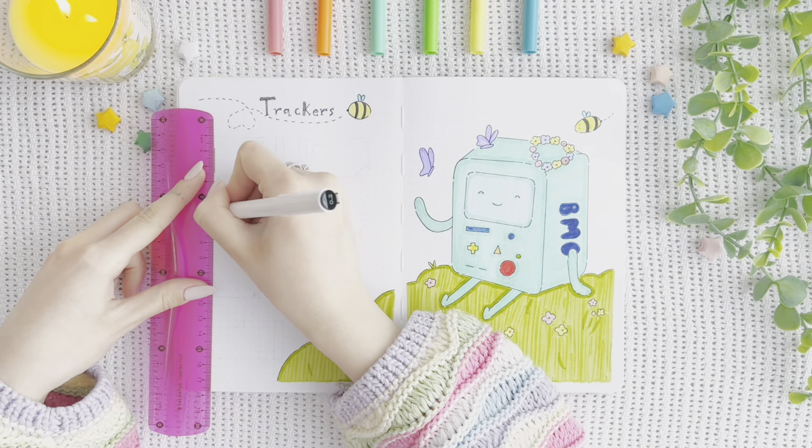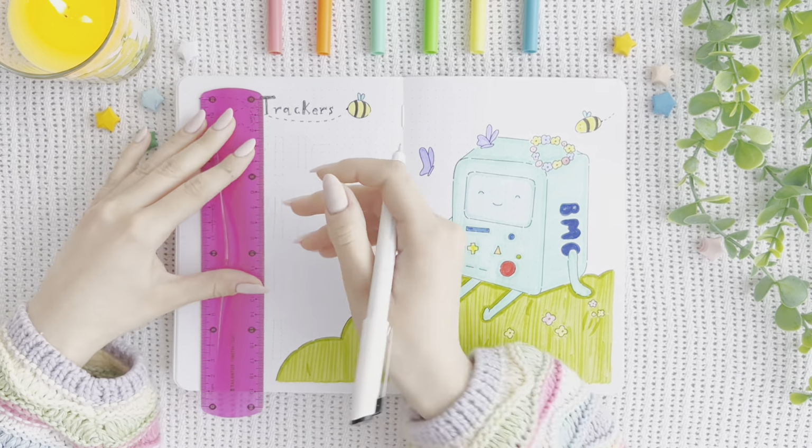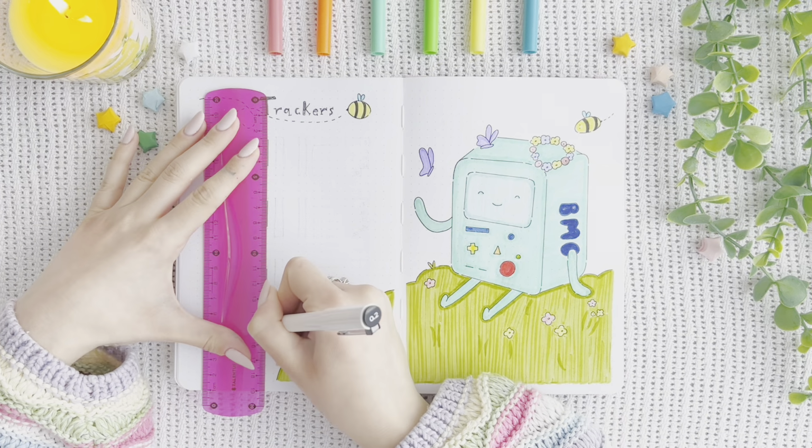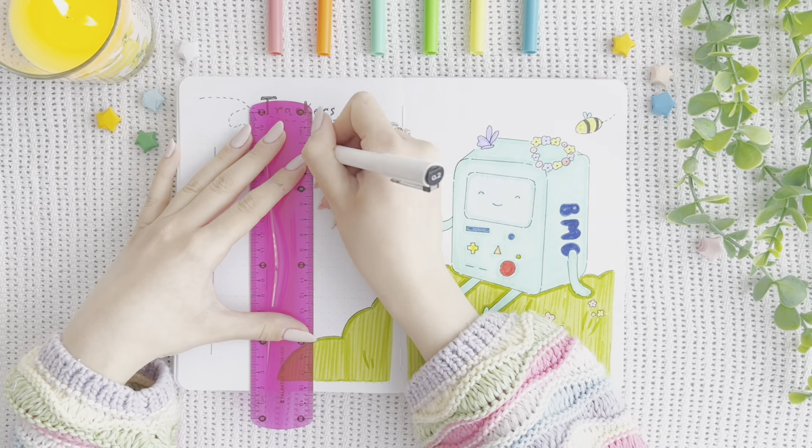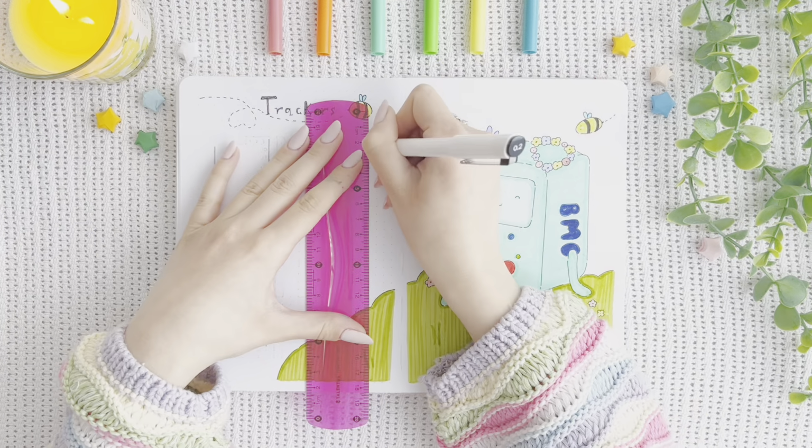I was quite conflicted about the color I was going to use for my actual trackers. Therefore, I was like, you know what, I'm just going to go for black and solve the issue.